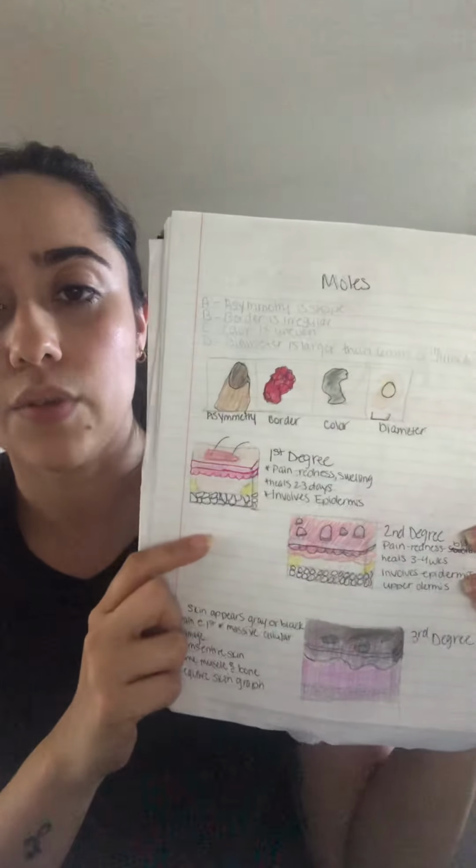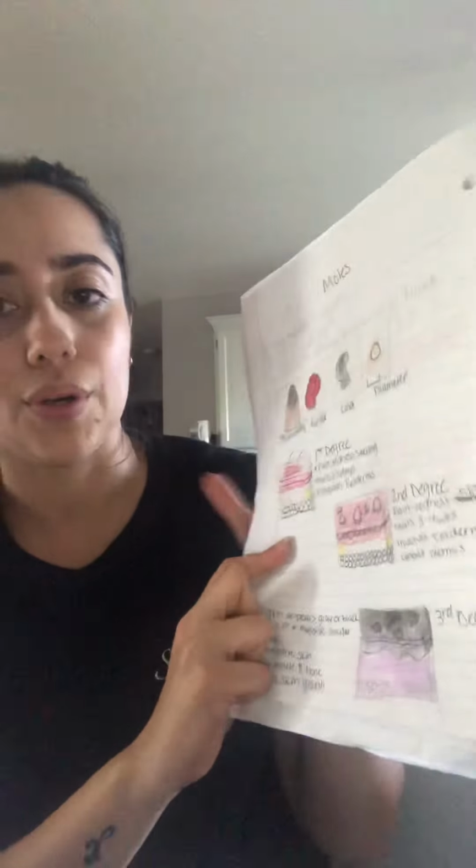And then we do have the different degrees of burns. First off with the first degree. First degree is mainly more of a sunburn. The epidermis layer does get a little red, pink. It doesn't take very long to heal. It takes about 2 to 3 days to heal. It can be a little painful. There is some redness and some swelling as well.